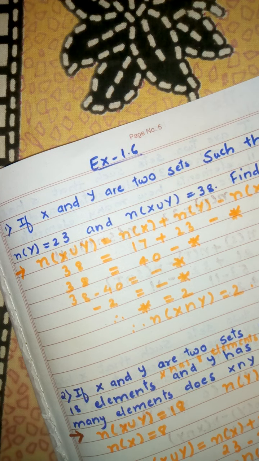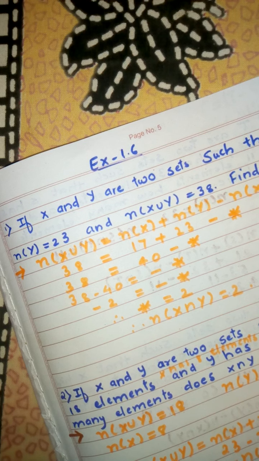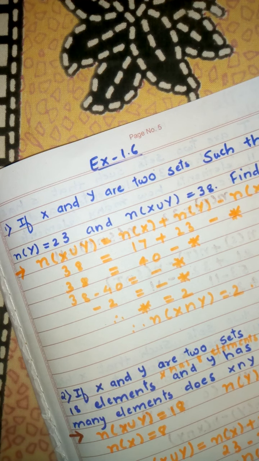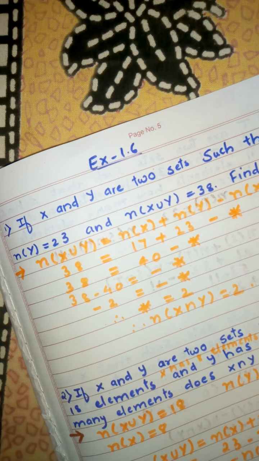So now in this video we are going to solve exercise 1.6 of the sets lesson. As I have discussed in the previous video, the formulas which we will be using to solve exercise 1.6 or any practical problem from the sets lesson. Now we'll start with the first example.